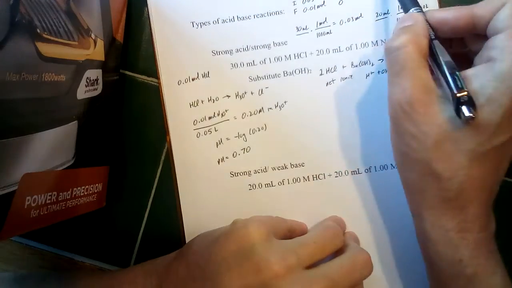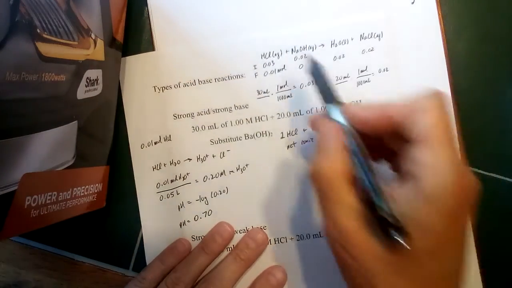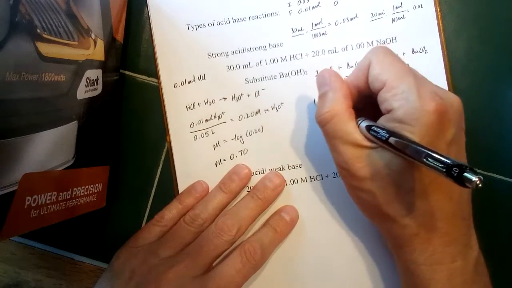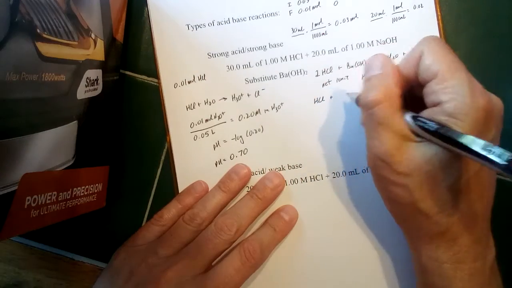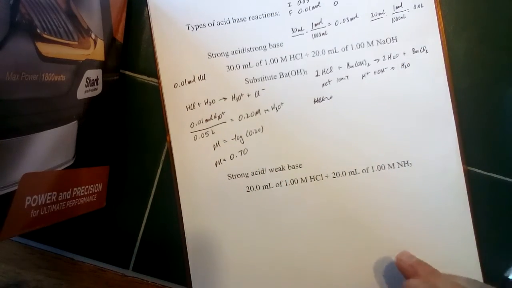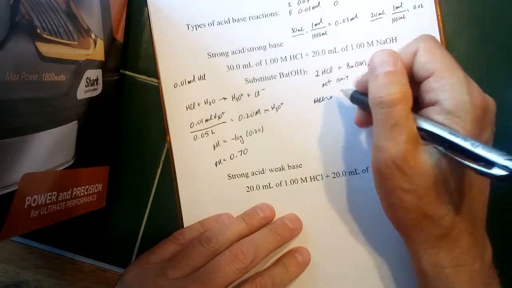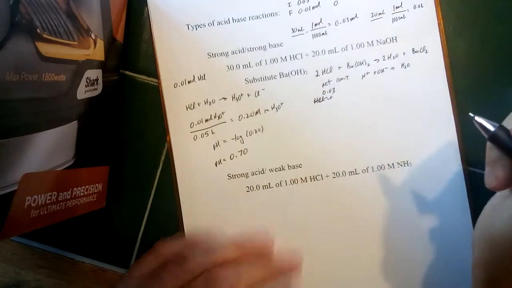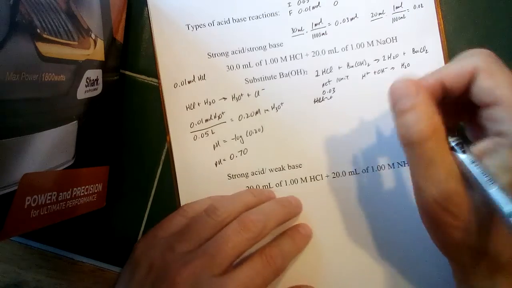So if we reconsider this reaction up here at the top of the page, but with barium hydroxide, well, actually I already wrote it there, so maybe we can just fill in underneath where I wrote the net ionic equation. We start with 0.03 moles of HCl.